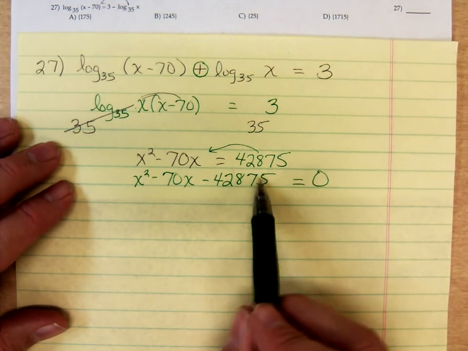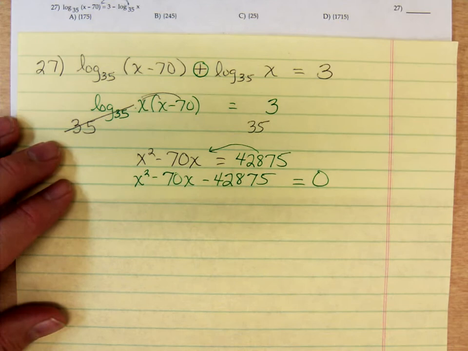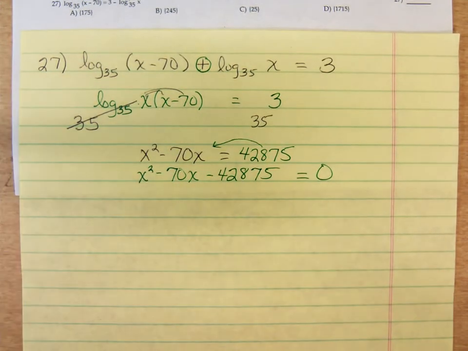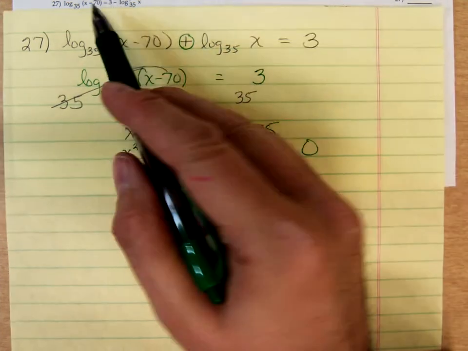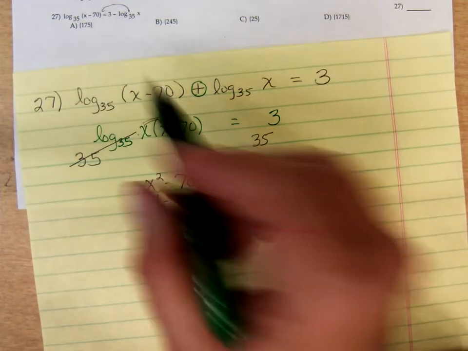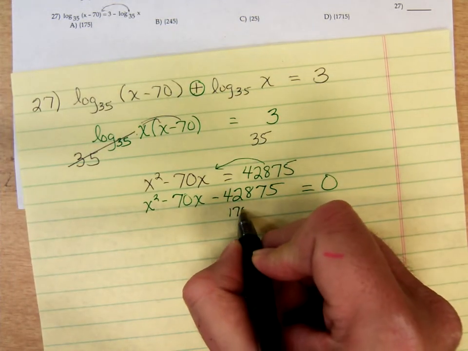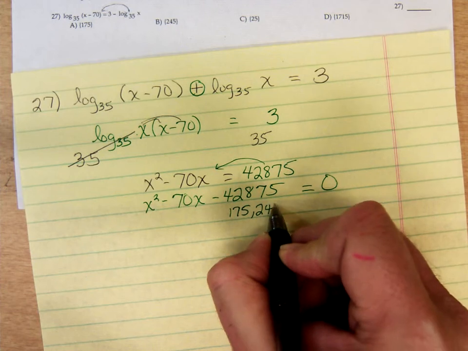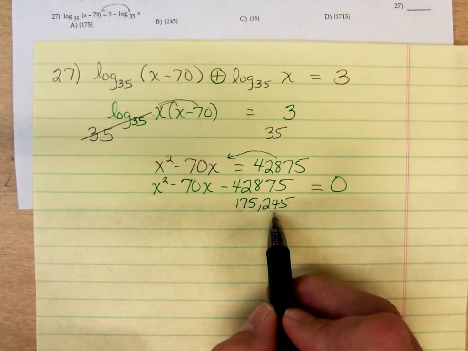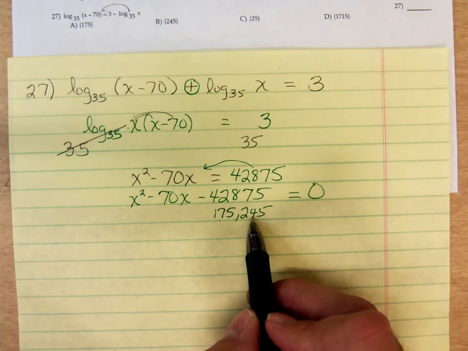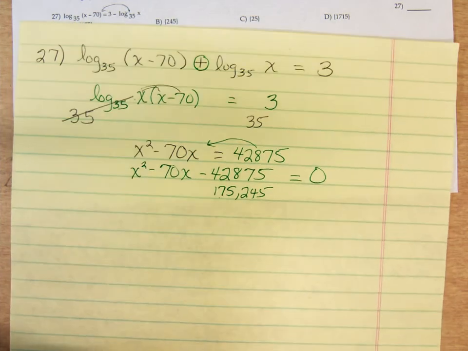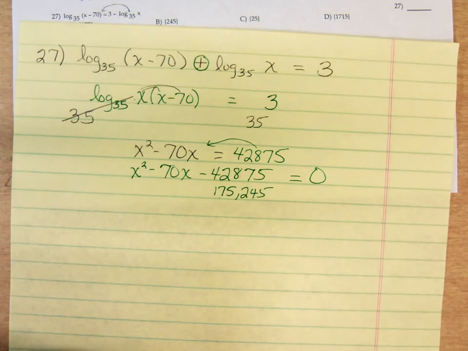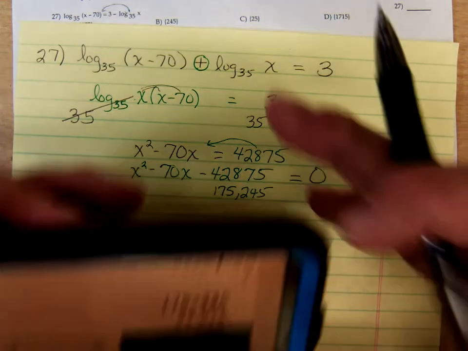that's how I would normally start it if the number was smaller. But let's see, looking at that answer solution, let's divide 42,875 by 175, and here's one possibility. 175 times 245 is 42,875.